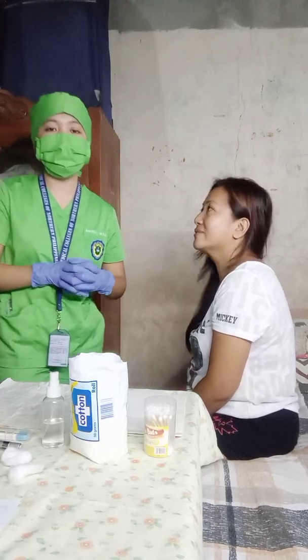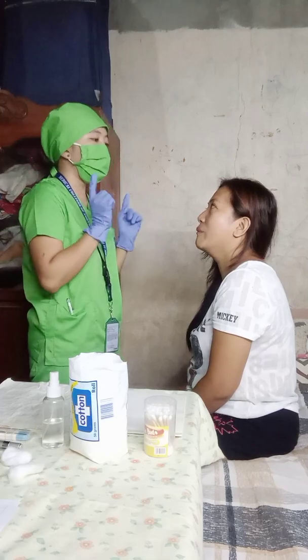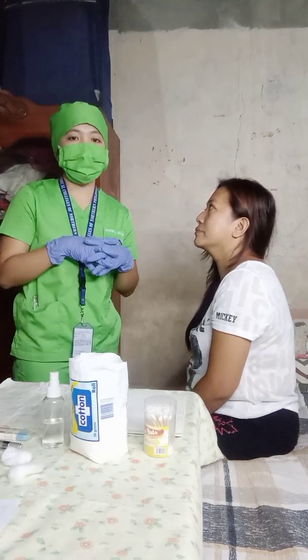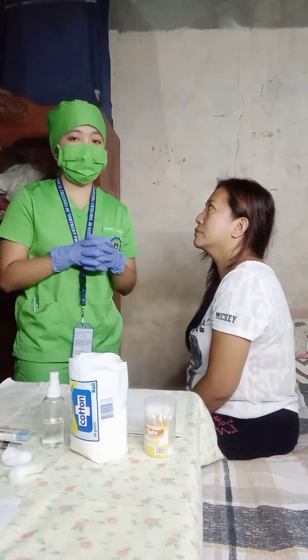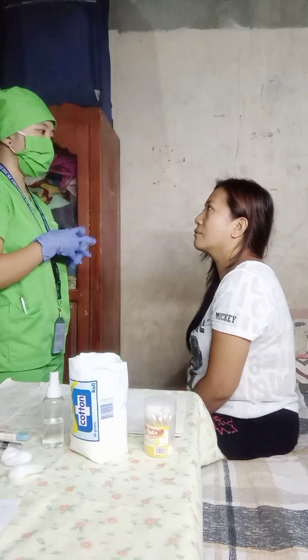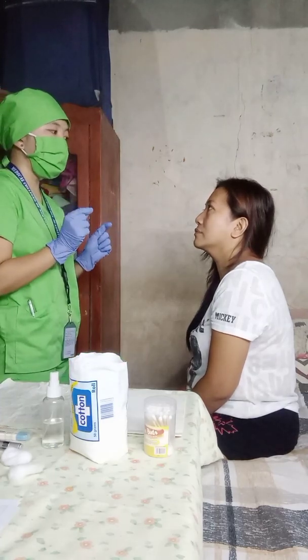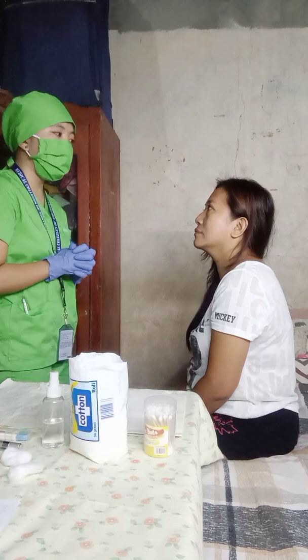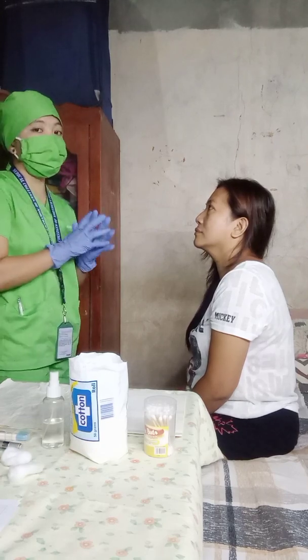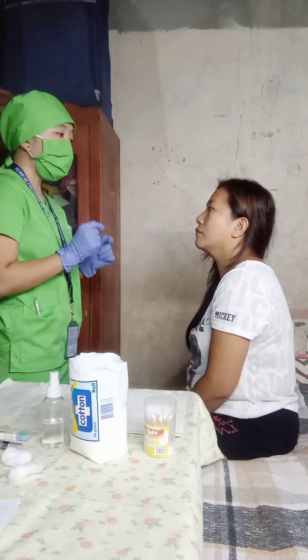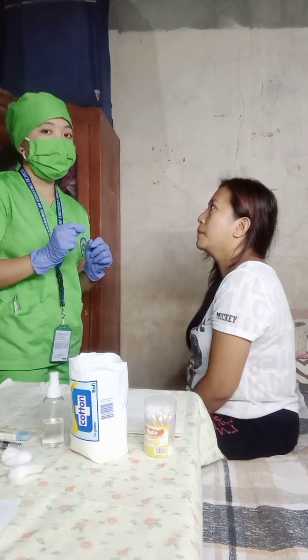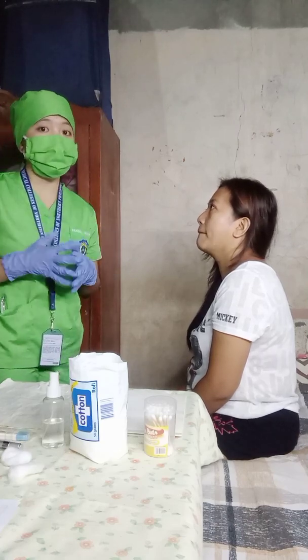Now, the next thing that we will assess is the inspection of the eyebrows, the eyes, and the eyelashes. So, in doing that, let's look at it. So, the eyebrows are in line with each other. It's symmetrical. It's evenly distributed. And the color is black, just like the hair. And we should remember that it depends upon the race.